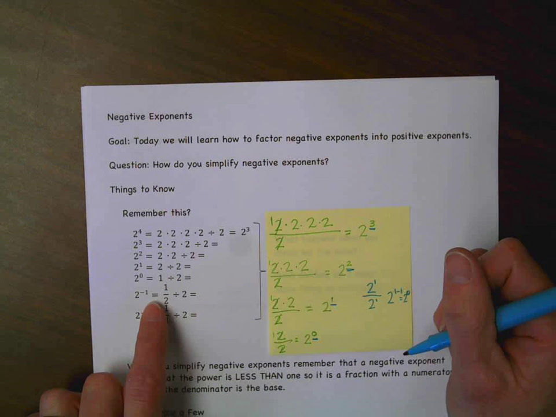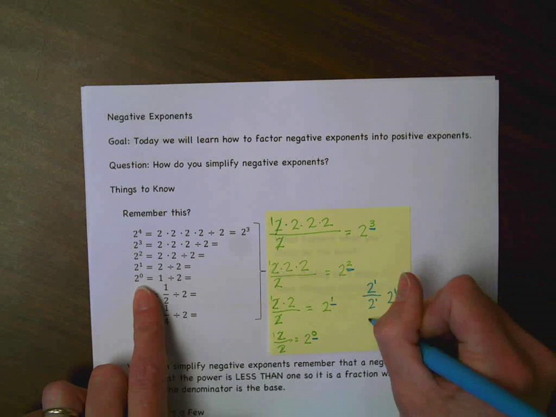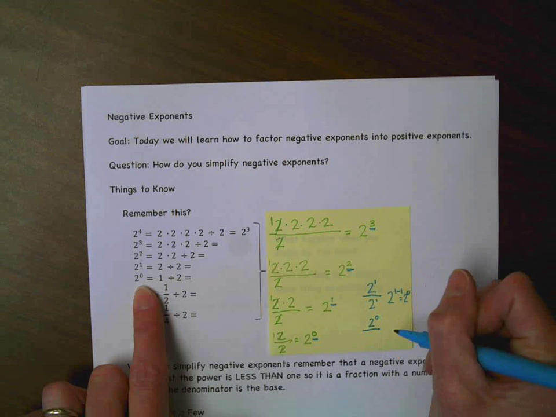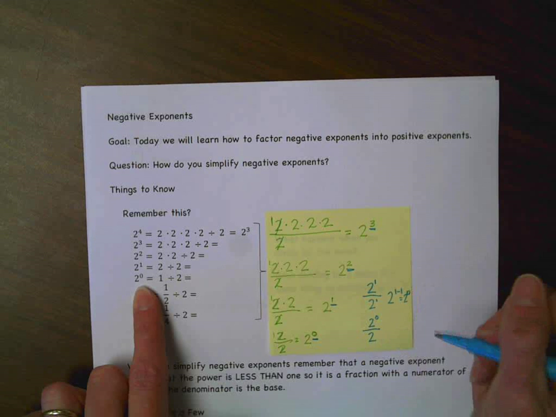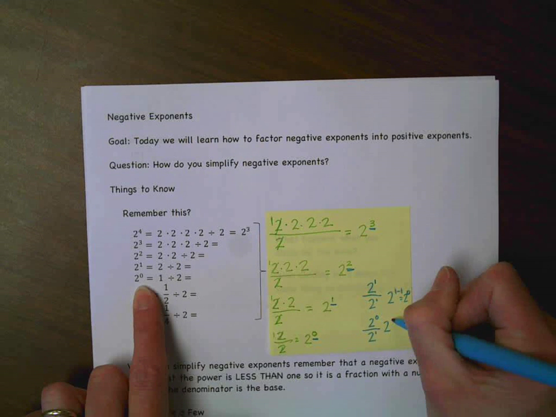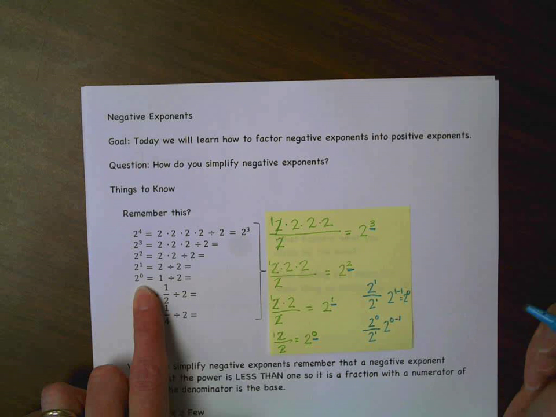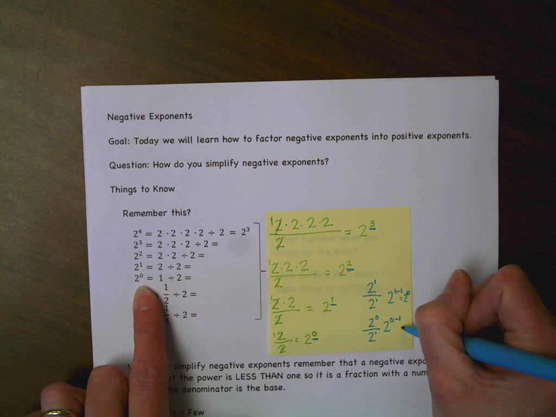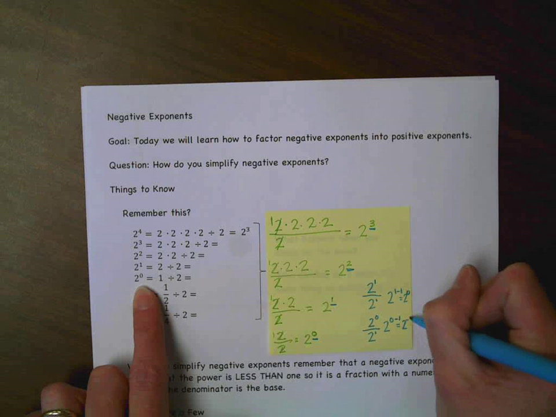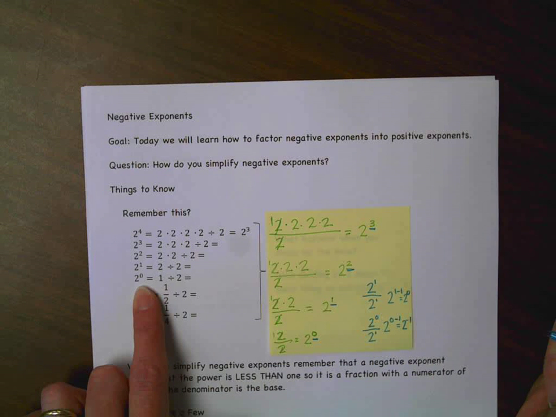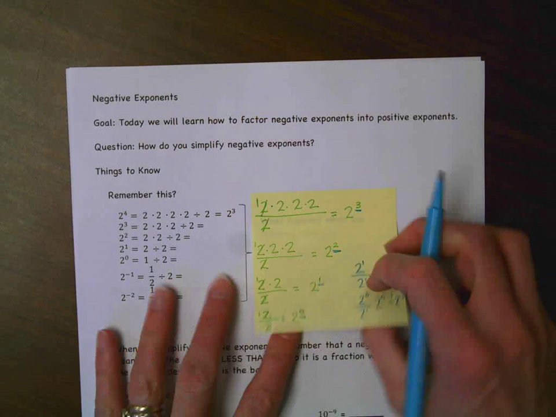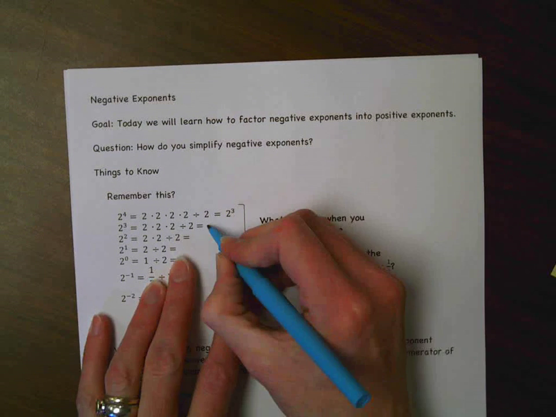Well, what happens if we keep going? Let's try it. We have 2 raised to the 0 power, which we know is a 1, divided by 2, because that's what we've been doing. What is 2 raised to the 0 minus 1? Remember the rule, you subtract the exponent. It would still be a base of 2, but what is 0 minus 1? Negative 1. So this is all building on the rules that we've been looking at. And if you're looking at this, you should have filled it in.